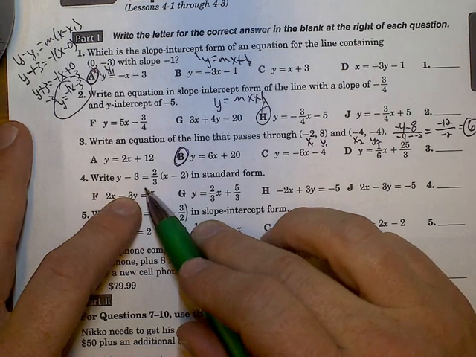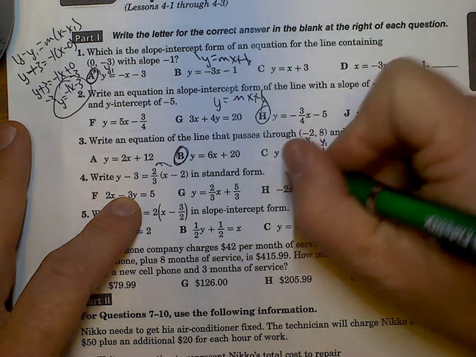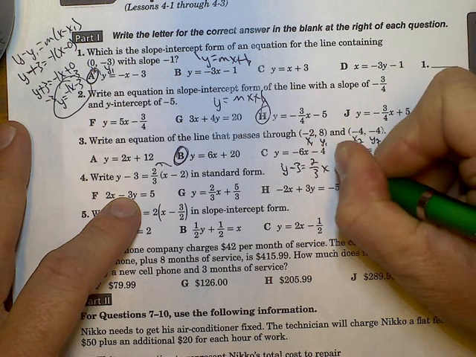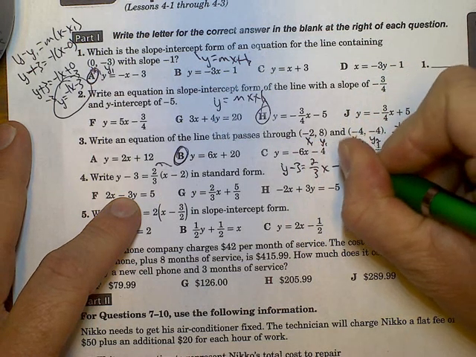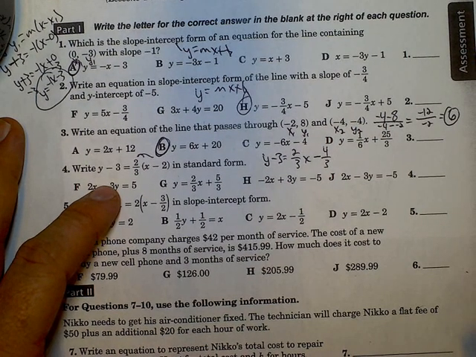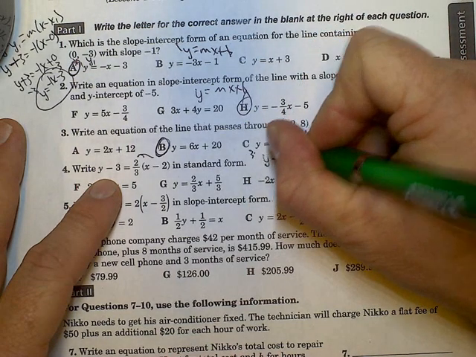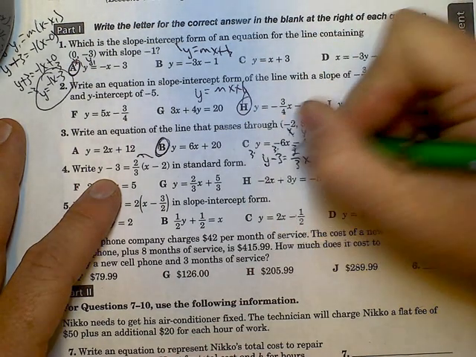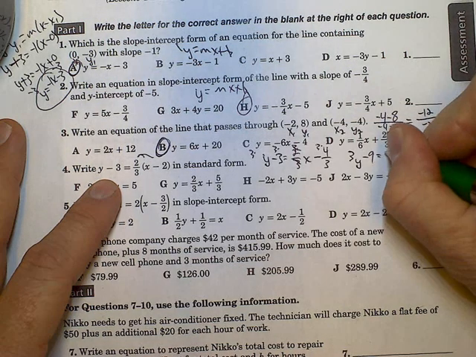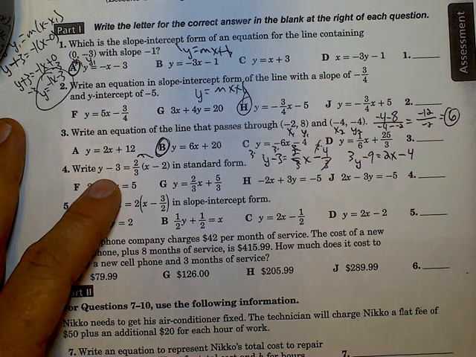I need to write this in standard form. So the first thing I'm going to do is go ahead and distribute. So y minus 3 equals 2/3 x minus 4 over 3. I'm going to go ahead and multiply everything by 3. So this would be 3y, so I'm going to multiply everything by 3. So that would be 3y minus 9. Cross off my 3 equals 2x. Minus, cross off my 3, 4.